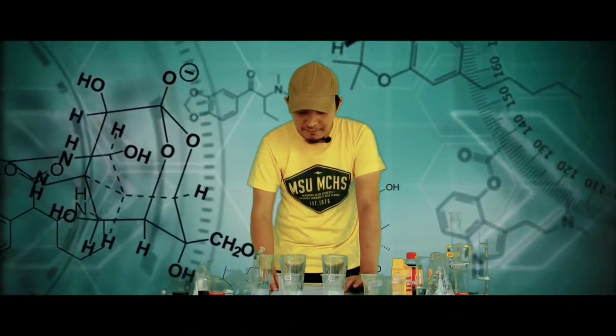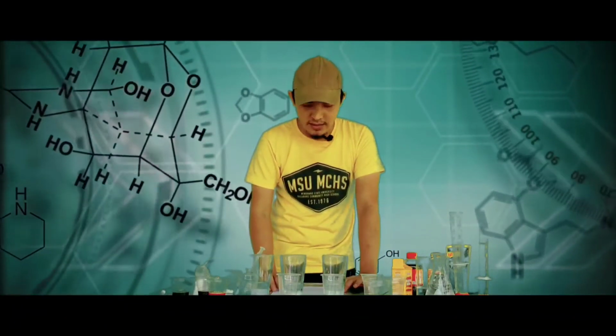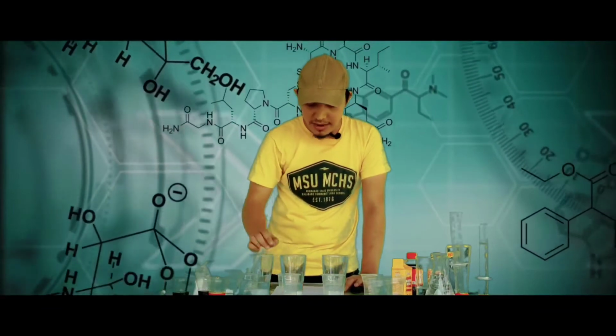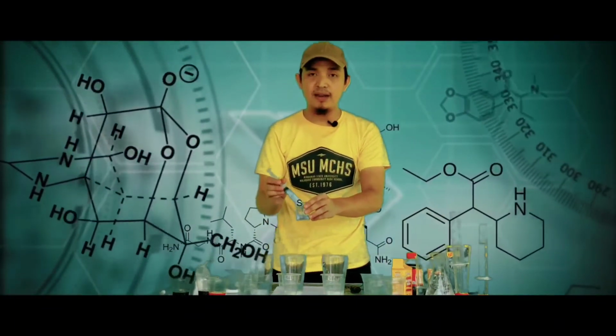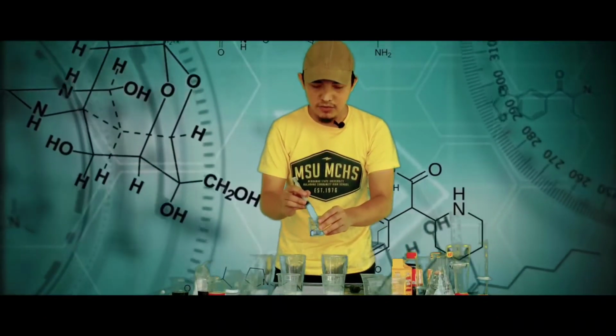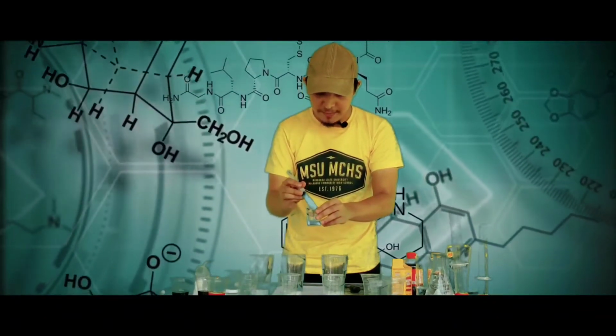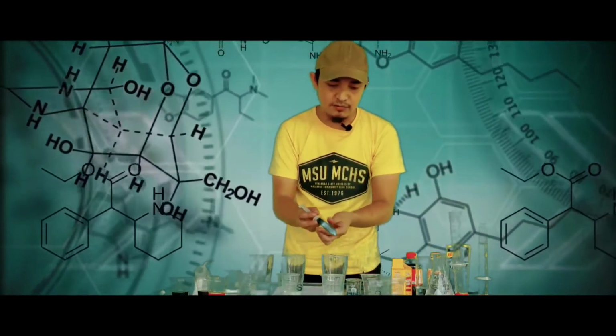This is to trap the carbon dioxide of the acid-base reaction and for causing bubbles. So we will use this just to trap our bubbles or the carbon dioxide of the acid-base reaction. So let's just put an enough amount.